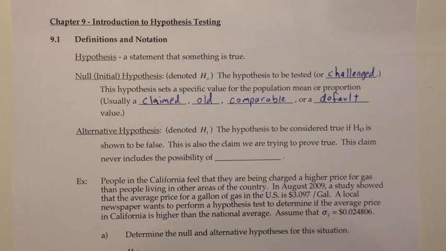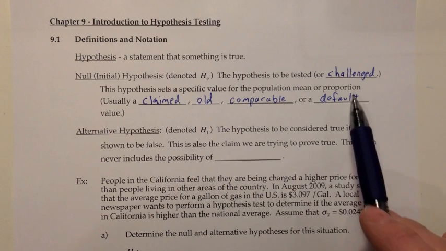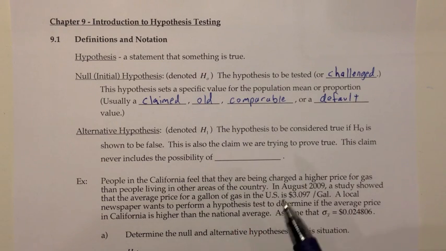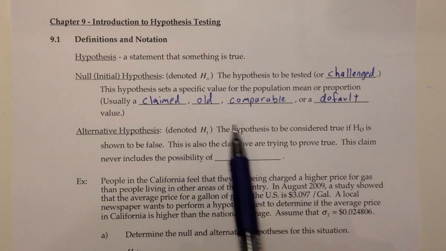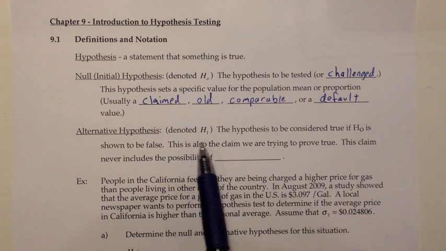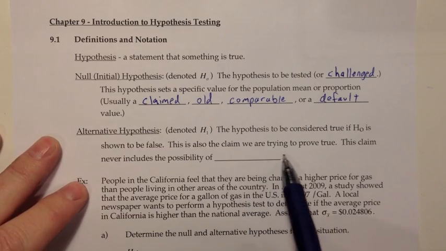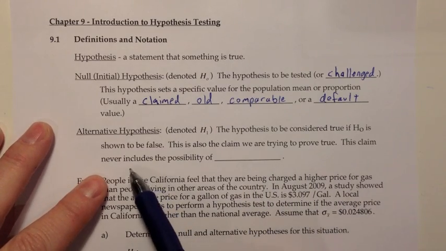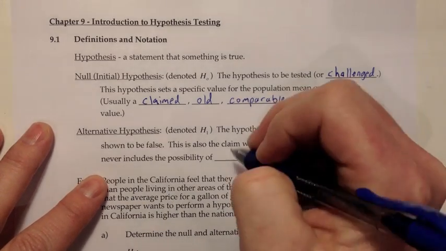The other claim in a hypothesis test is called the alternative hypothesis, and we denote that with an H subscripted with a 1, or H sub 1. And this is the hypothesis to be considered true if H0 is shown to be false. Remember, we're challenging H sub 0, so we're kind of attacking that one, trying to show it's a false claim. And if we succeed, then H1 will be the one that takes over in its place. This is also the claim that we're trying to prove, and this claim never includes the possibility of equality.